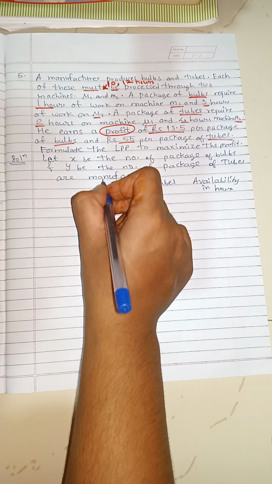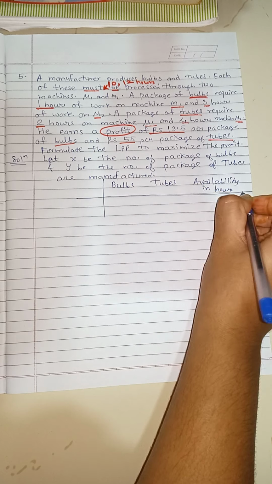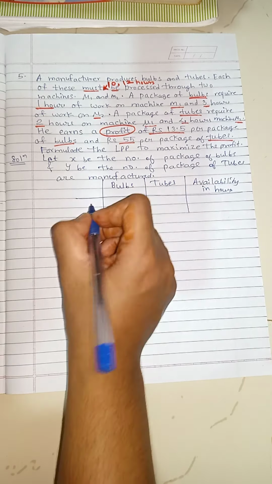that is not given in the question, but we take the help of the previous syllabus. Machine M1 and machine M2: 1, 3, 2, 4 and 10, 12. Okay.